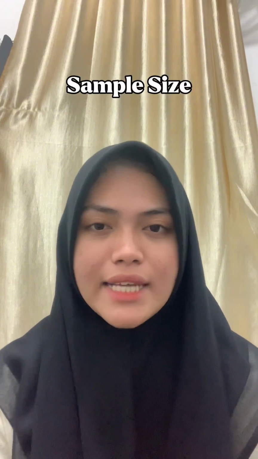Next, determining sample size in a survey. The sample size must be large enough for the result to be generalized to the population. If it is too small, the results are not accurate. There are common situations in determining sample size. The first is a sample of one class, or 5 to 60 people, like using convenience sampling, taking all students in the class. The results are not generalizable but can be used for preliminary studies.